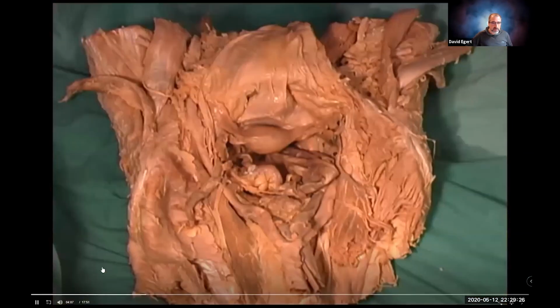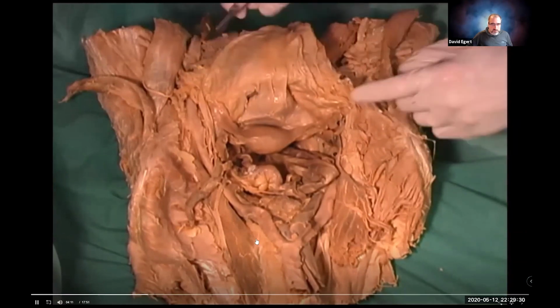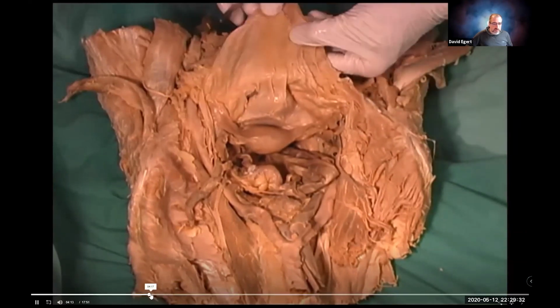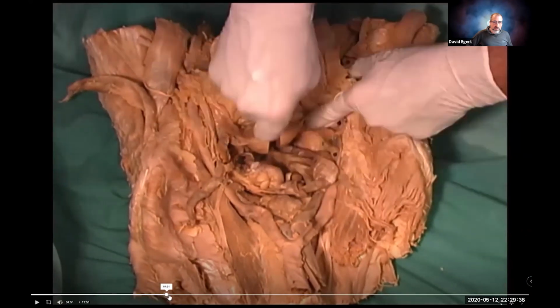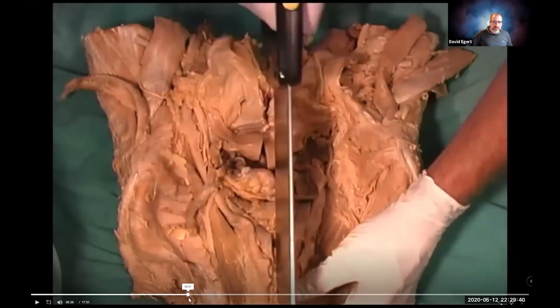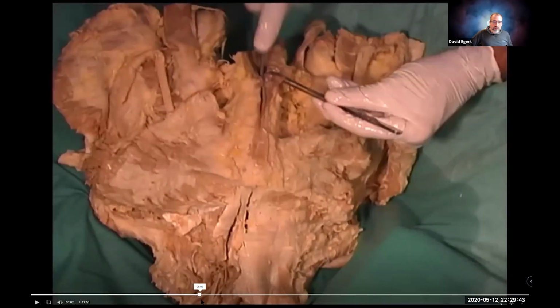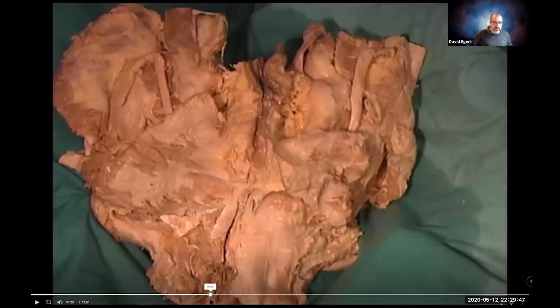First step in splitting or bisecting the pelvis is to take a scalpel and cut through all of the viscera, making a nice, clean, sharp cut. And in this case, he's going to just go through and do this. All right, so here we go.